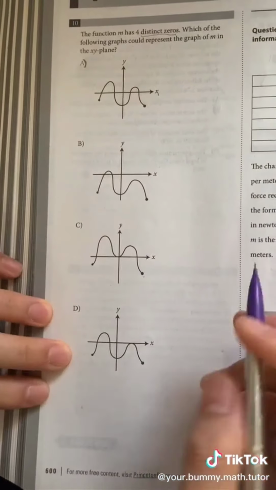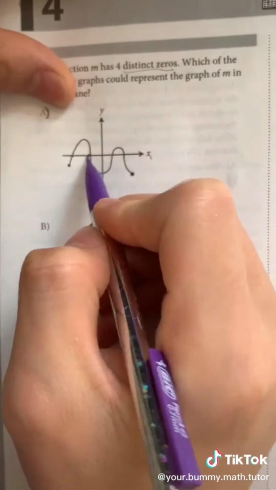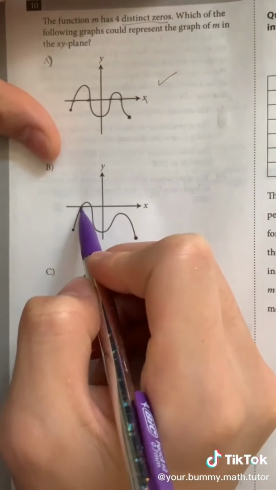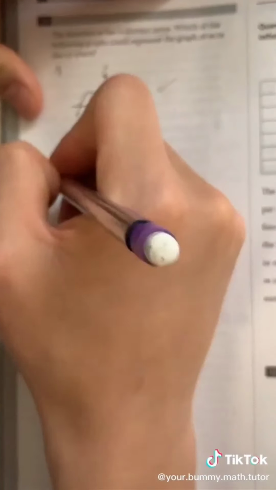Well, let's check. All right, let's check this one. So there are 1, 2, 3, 4. All right, that's right. So let's check the rest. There's 1 and 2. Well, and there's only 2 zeros. So this is obviously wrong.